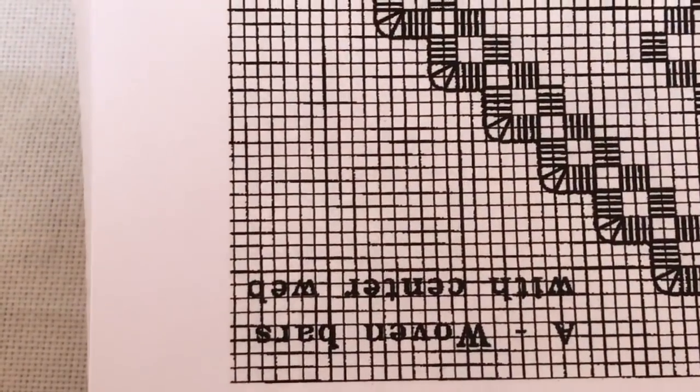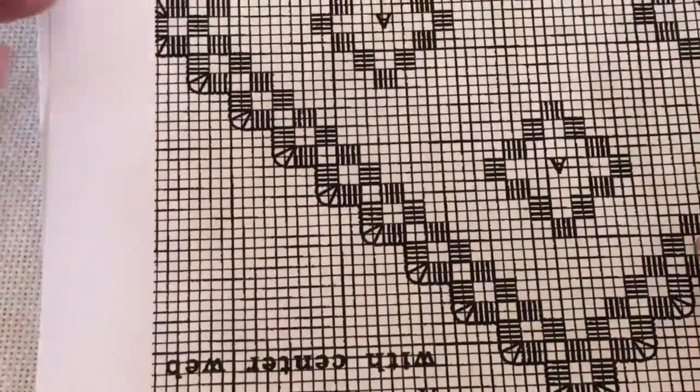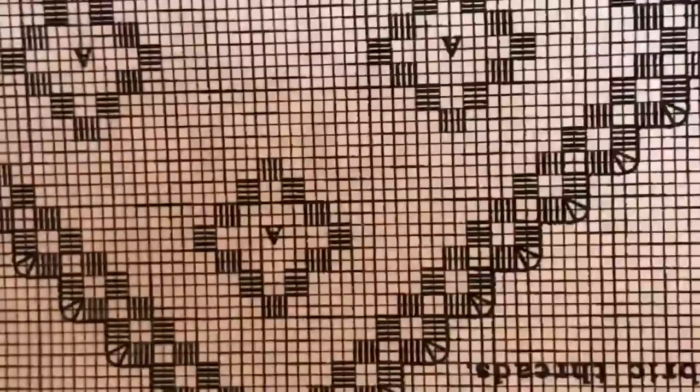Now, you're all probably wondering, okay, I have a chart or I have the picture, but how do I know how big my fabric is supposed to be? Because on a lot of these, they're not going to give you dimensions, because the dimensions of your design are totally dependent upon what fabric you're going to use.